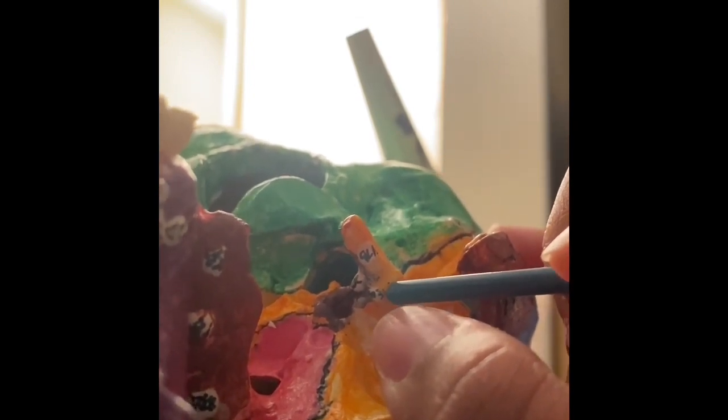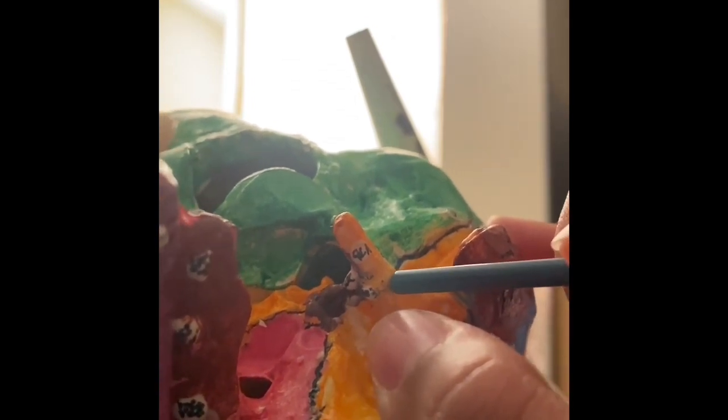And then right next to it, we have the tensor veli palatini, and this one also has its same origin and insertion in the auditory tube temporal area. So moving on to the muscle of the uvula. The origin for this one is actually going to be the posterior nasal spine, which we have here, and the insertion is the uvula, which we do not have here.